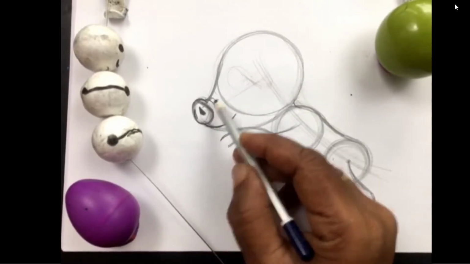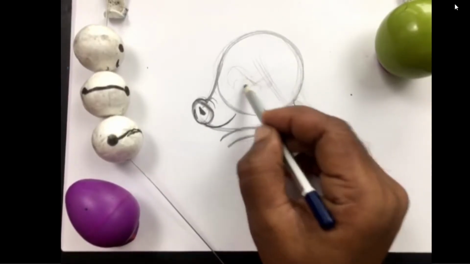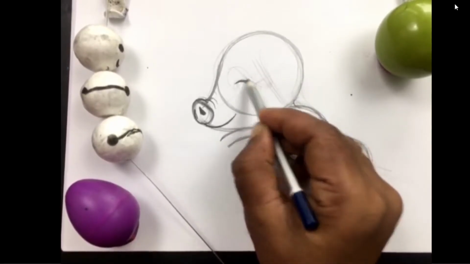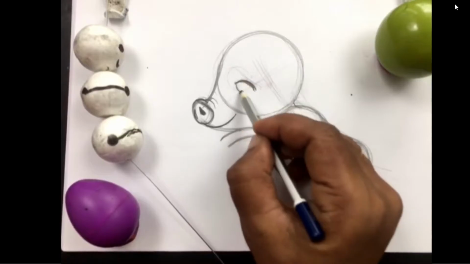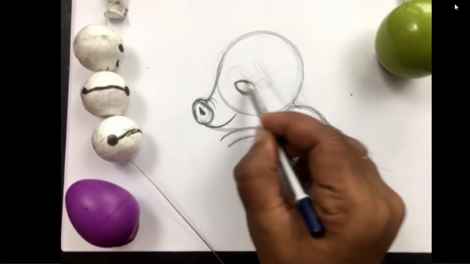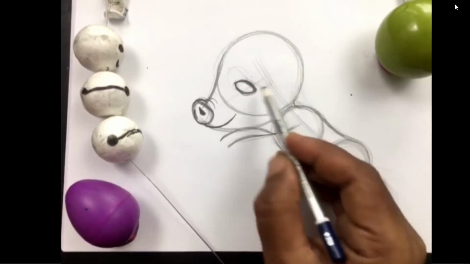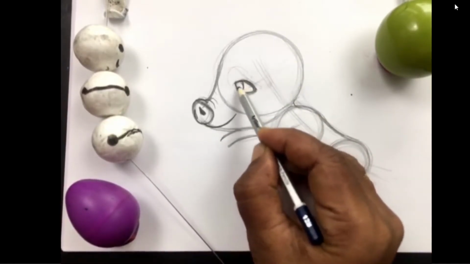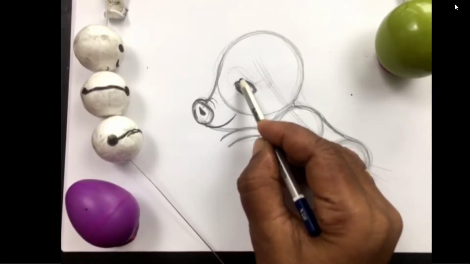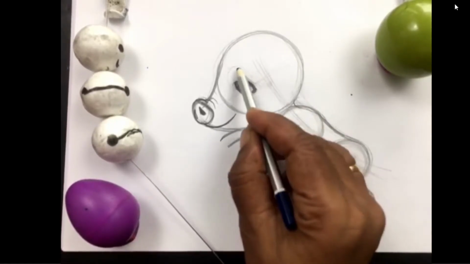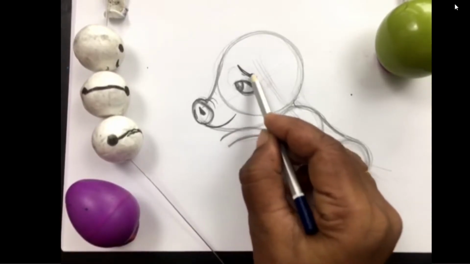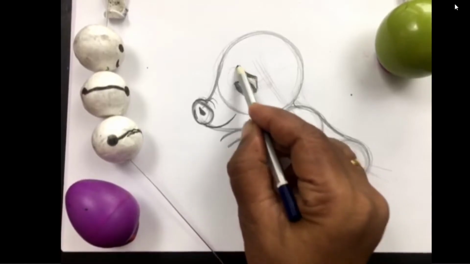So what do you create over here? Make the eyes like this: one curved line and one curved line like this. See, 1, 2, 1, 2, like this. And here you can create the eyeball. It's very funny. And this is the eyebrow. You can draw the eyebrow like this.